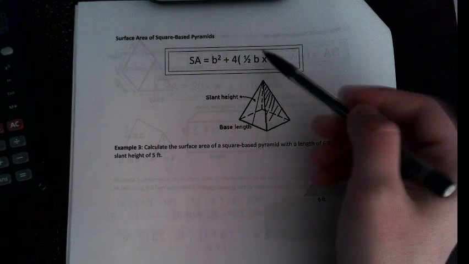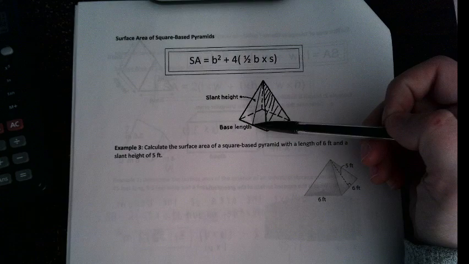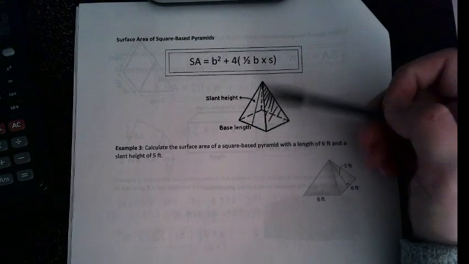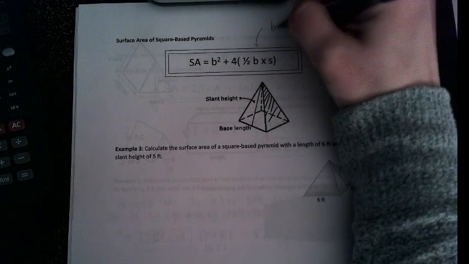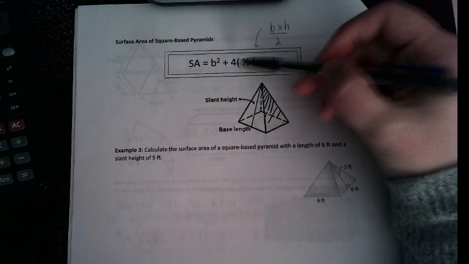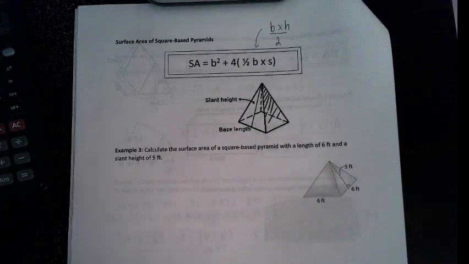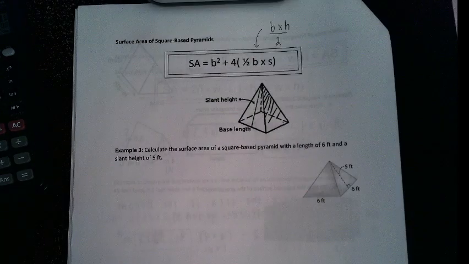It writes it as base times the slant height, because now we call these a slant because in a pyramid they're folded up and inward. But this is basically the same as base times height divided by 2 of those triangles. And there's 4 of them, so we multiply by 4 because there's 1, 2, and then 3, 4 on each side.